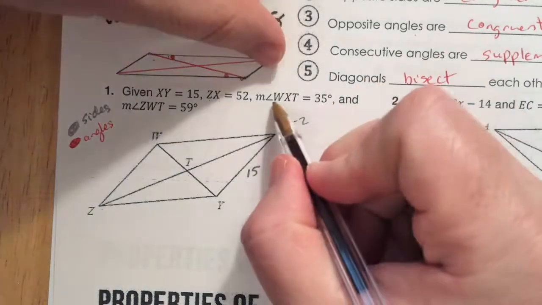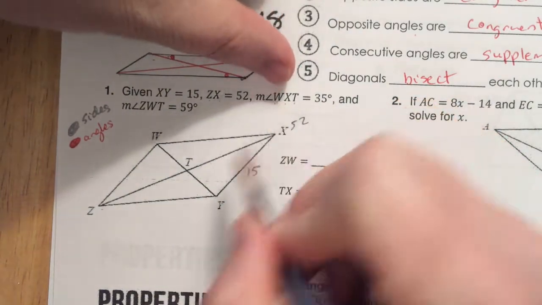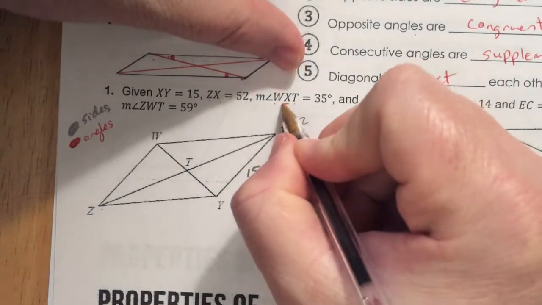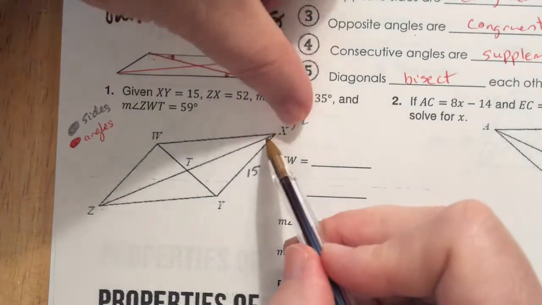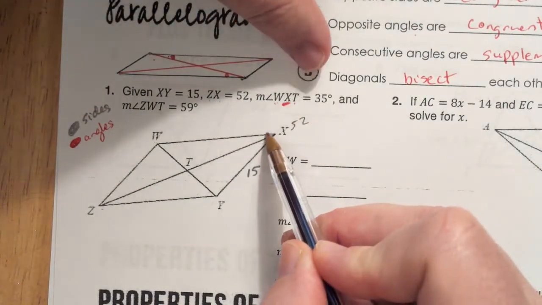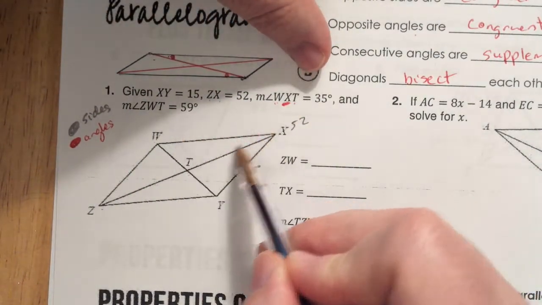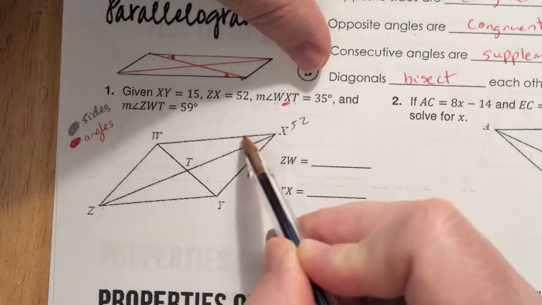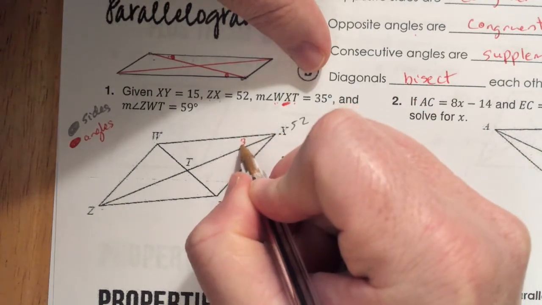And let's see, what else? We have WXT. So this is the angle. So I'm at X, so the angle is going to be right here. I'm at X, pointing towards W and T. So WXT, that would be right here, is 35.